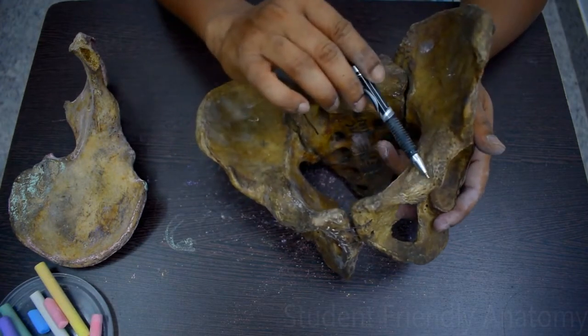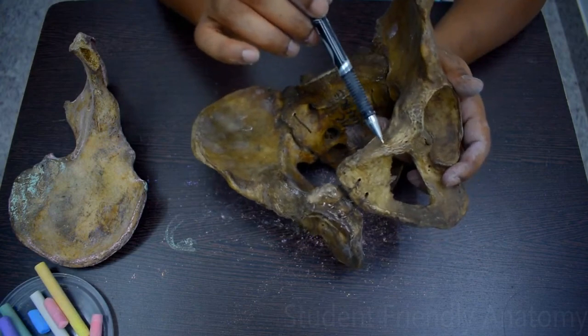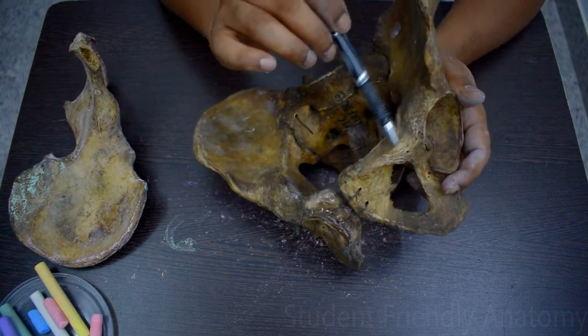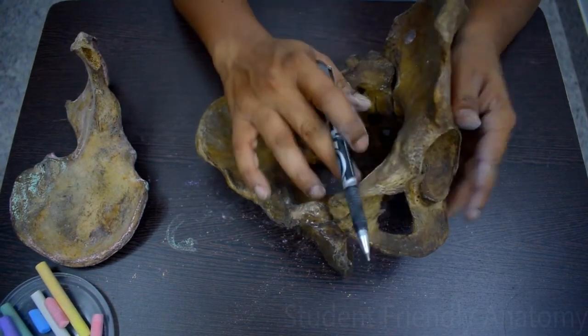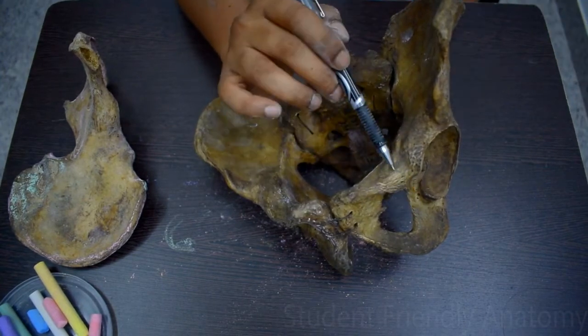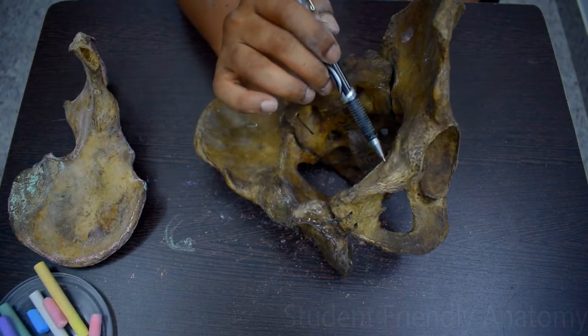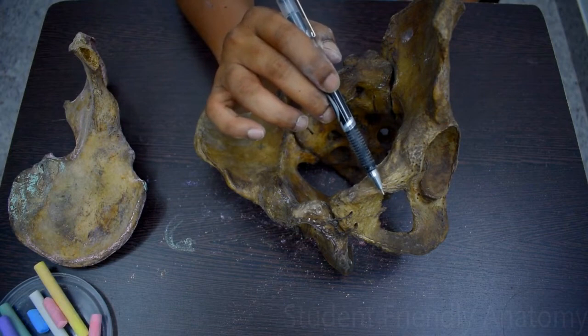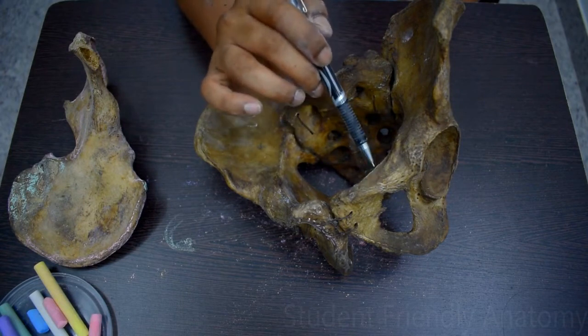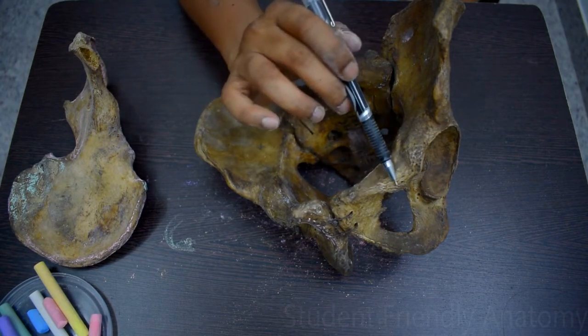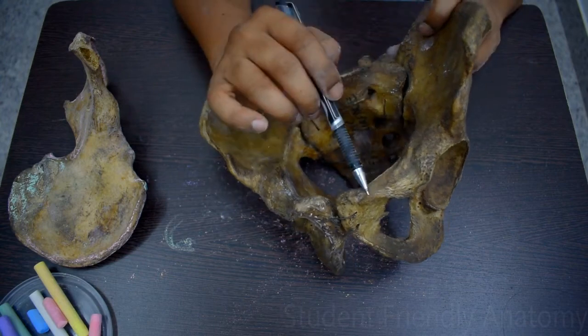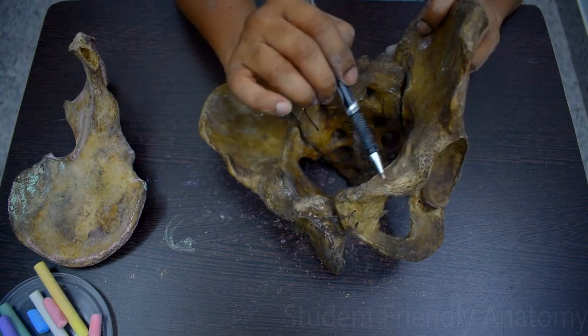Then what is this? This is the surface. It is present in between the anterior border and posterior border. What is this surface? This surface we are calling pectineal surface. This pectineal surface is present in between the anterior border and posterior border of the ramus of the pubis. That means it is present in between the obturator crest and pectineal line. This pectineal surface gives origin to the pectineus muscle.